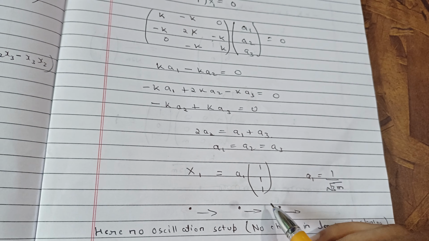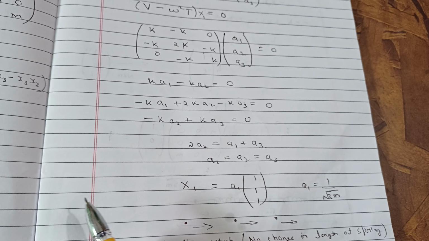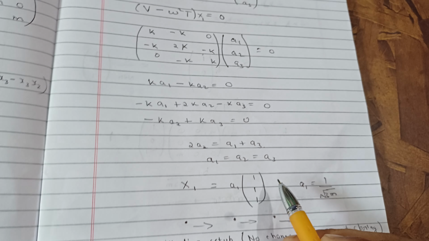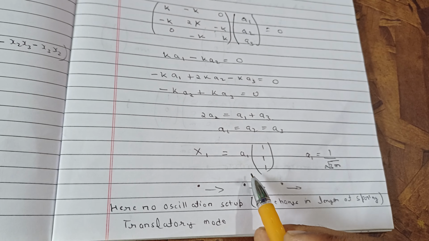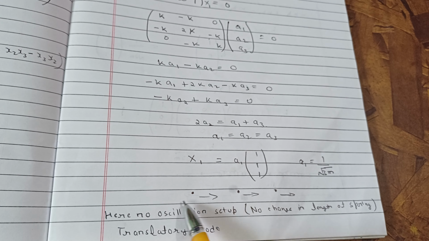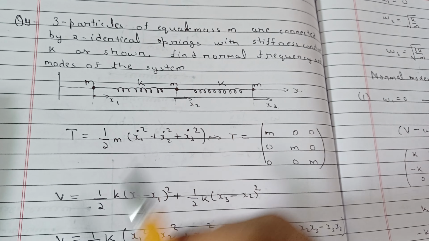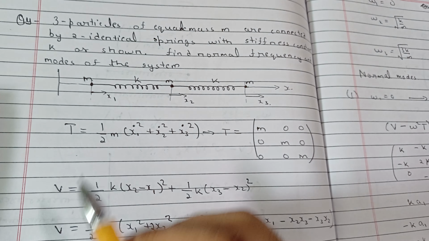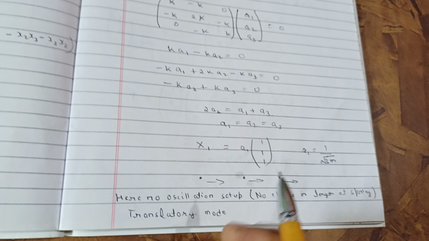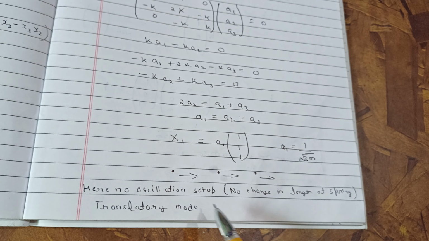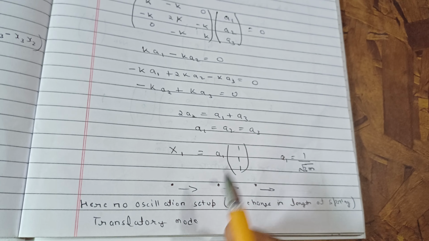So what does this mode represent now? See, this is the same as we did in the last question. That was for omega equal to 0. This is also for omega equal to 0. Means this is the translatory mode. Now whatever motion the first particle is having, all the others will follow the same, and there is no compression or rarefaction in these springs. So they will follow the same motion x1, x2, x3 for the translatory mode. So there will be only translatory motion, no oscillation for the first mode. No oscillation is set up, no change in the length of the spring.